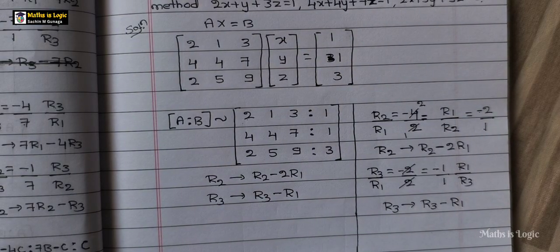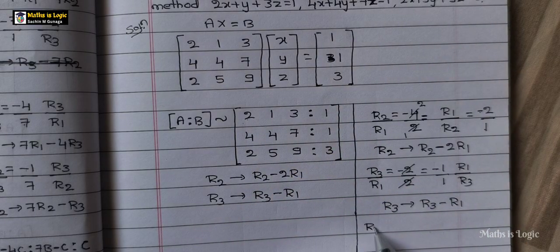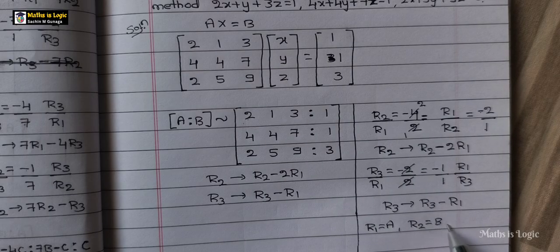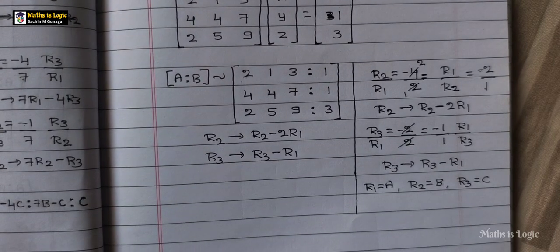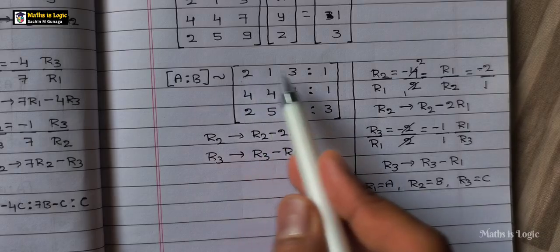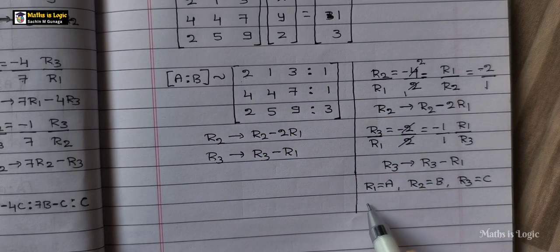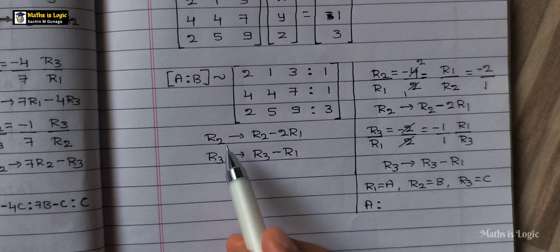So now write the formula. R1 we are going to consider as A, R2 as B, and R3 as C. Now R1 we are not changing, therefore I keep A as it is, but R2 and R3 we are changing.